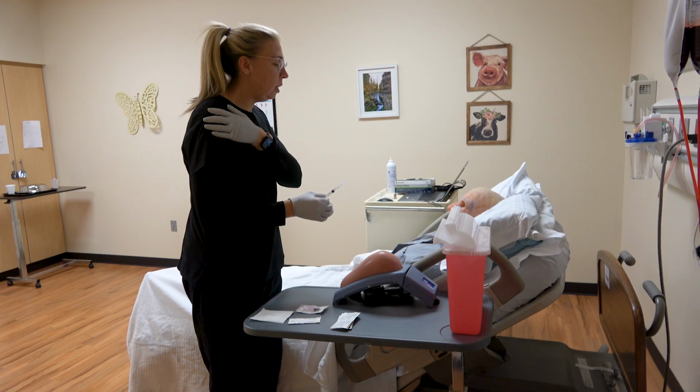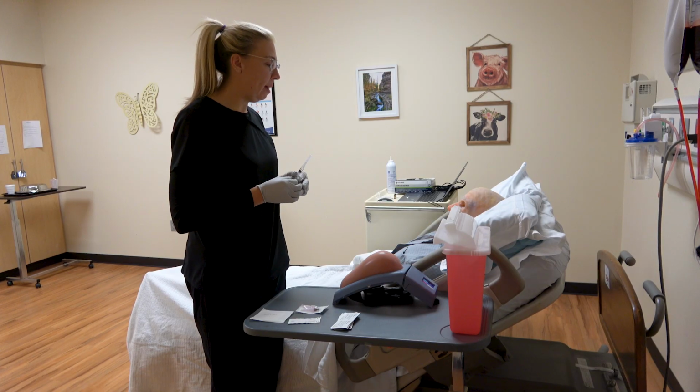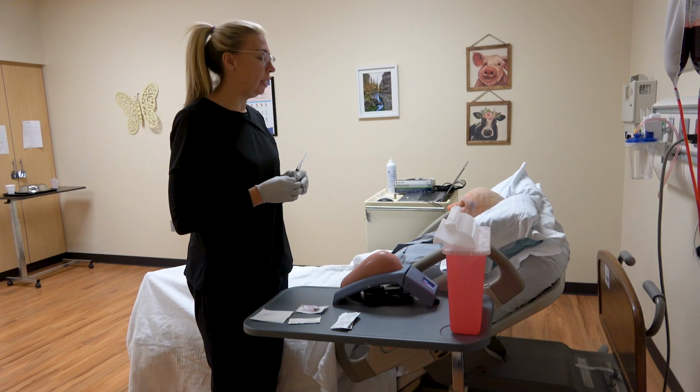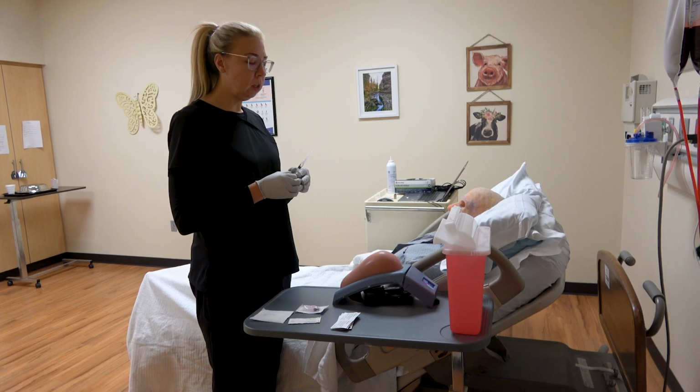We're going to go ahead and do it in your arm muscle. It's going to sting a little bit and hurt a little bit, but other than that, it should take effect within about 30 minutes. So we'll come back and check on you after that. If you experience any type of reaction or discomfort, make sure you let me know right away, okay?